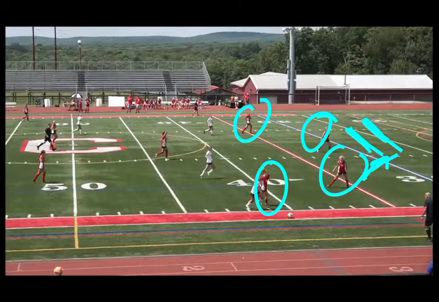Center mid is covering the middle. Should really be picking up the runner. I'd like to see this player be picked up by this player to cut off all angles. Let me just change color here. This attack mid, obviously we just made a run, and here's the other attack mid here.